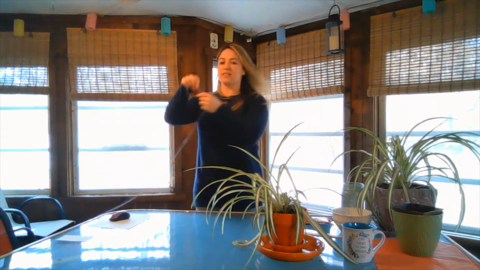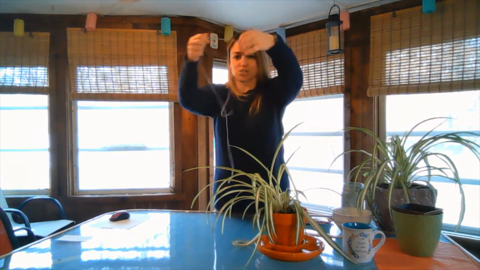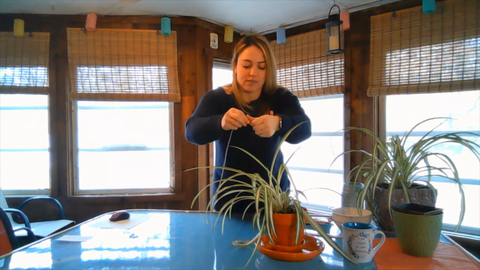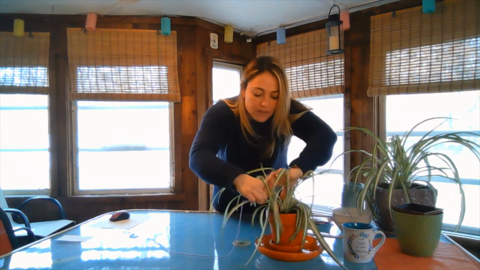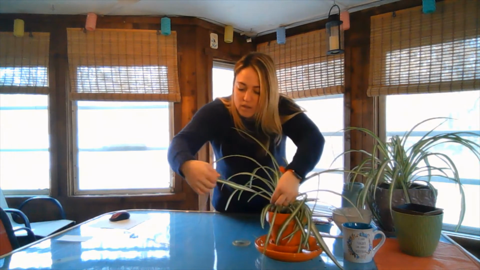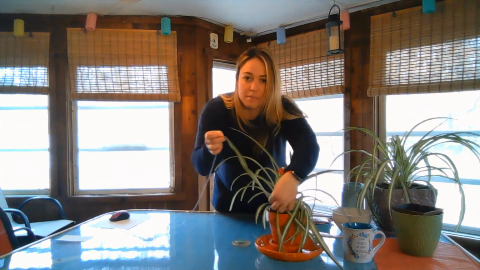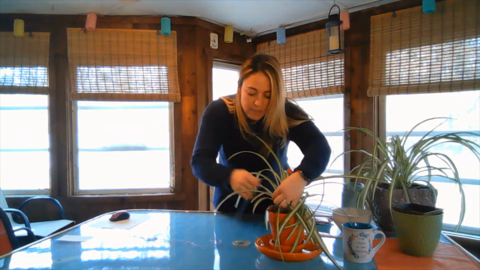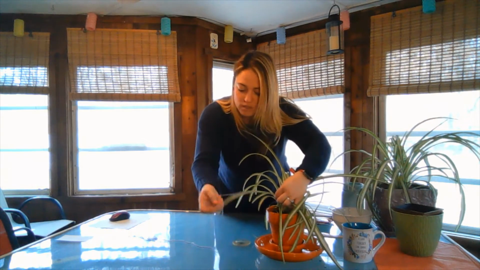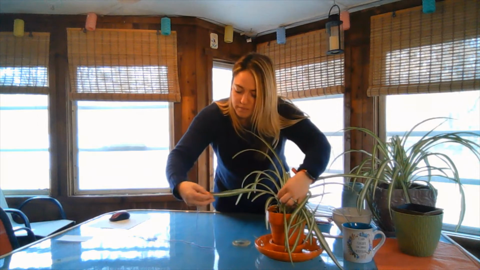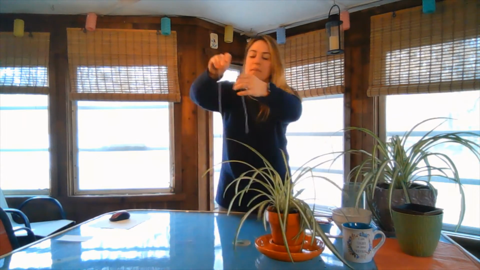If you were going to use a non-standard, you'd use something that's bendy, like a string. And then I would take this to the base and line it right along my leaf here. And end it there and see that my leaf is this long. And mark it there. So I know that my leaf is this long.